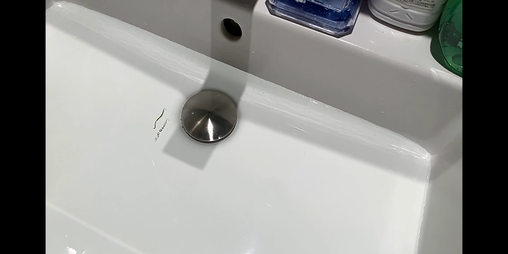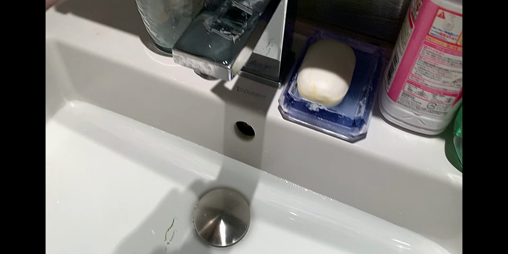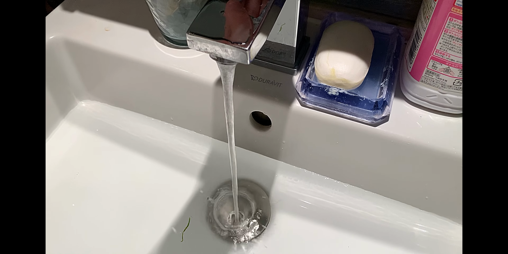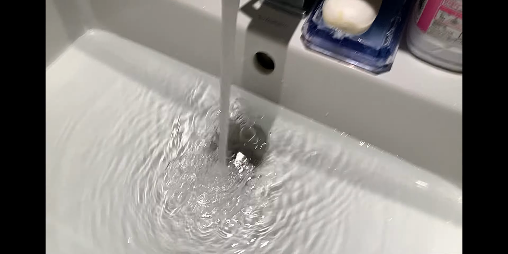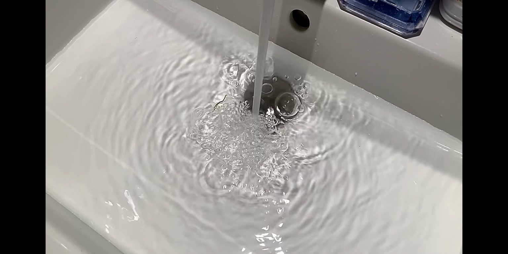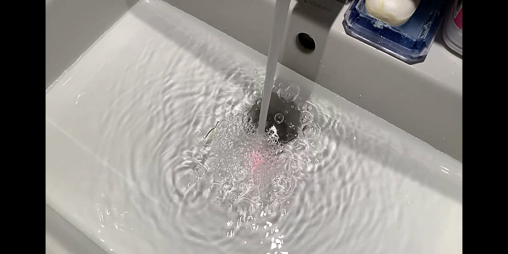I might as well turn on the faucet. So as you can see here, instead of being straight when comparing between air and water, it bends. This bending effect is a characteristic of waves.